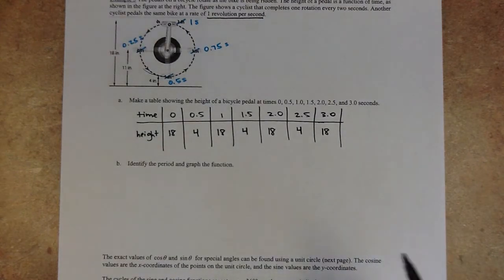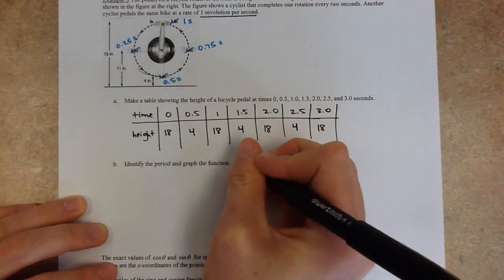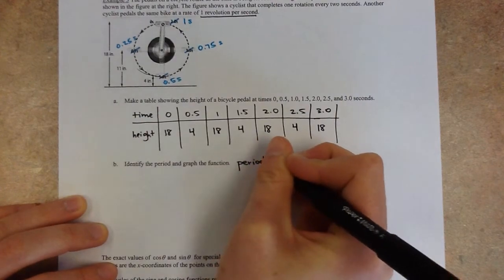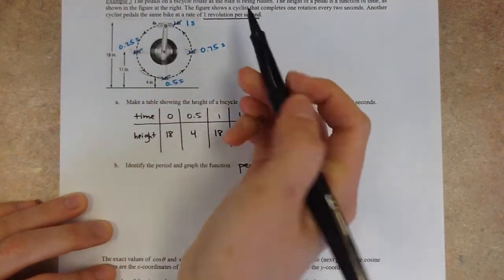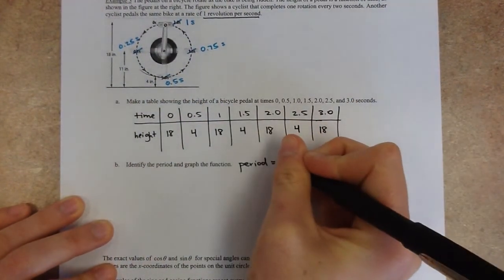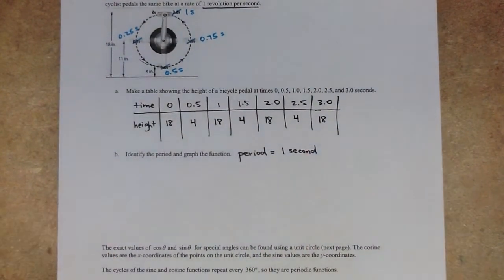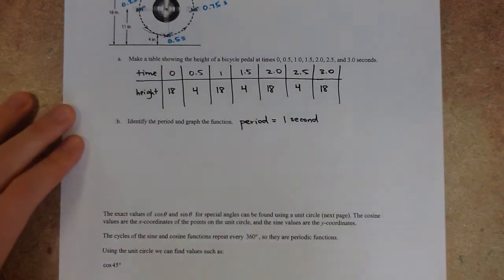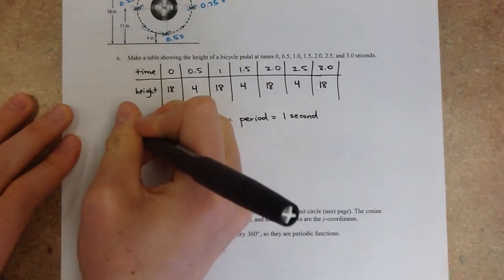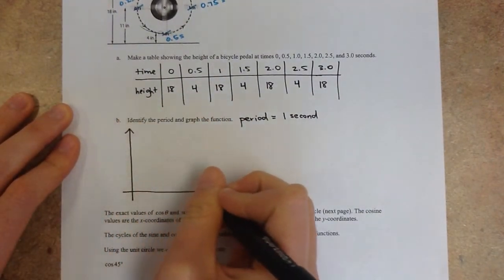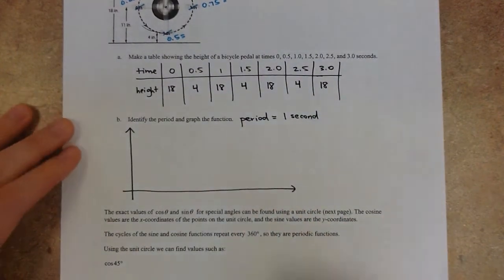So let's identify the period and graph the function. So the period is how long it takes to go through one full cycle. And it basically told us right here, it takes 1 second to go through one full cycle. So we don't have to do a ton of work on our own there. Let's graph this function. Okay, so the height and the time.